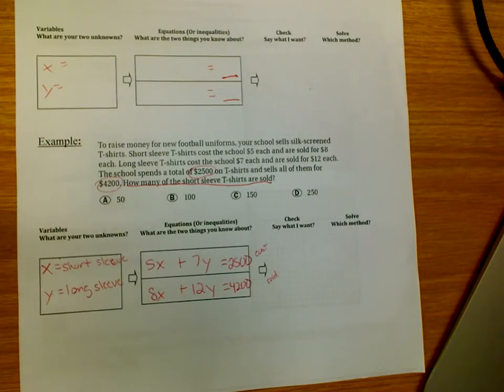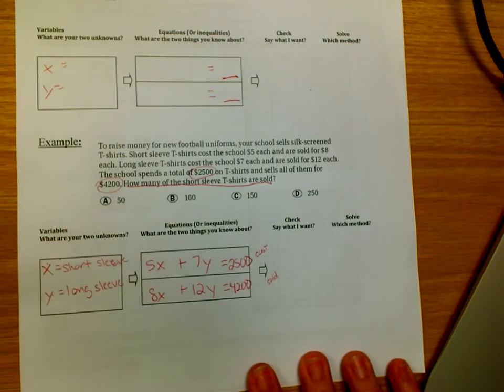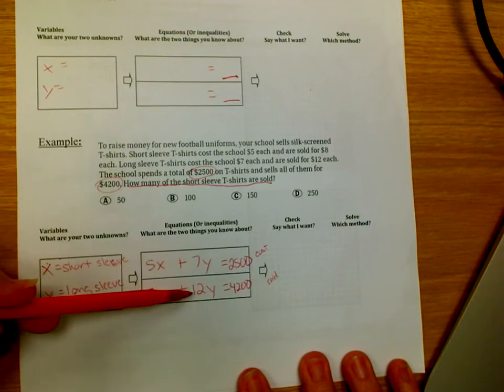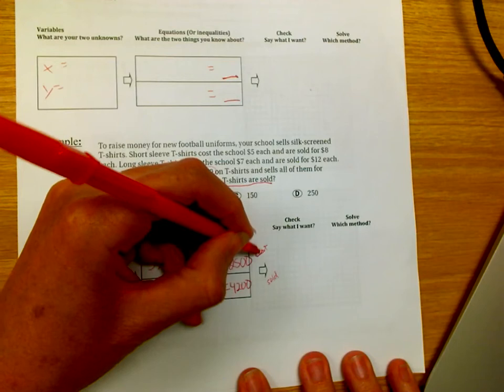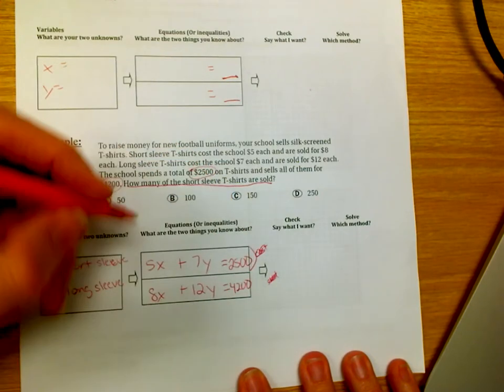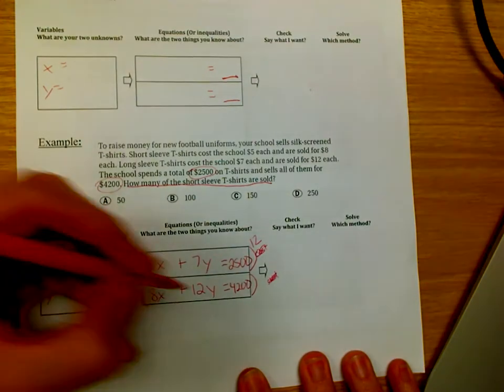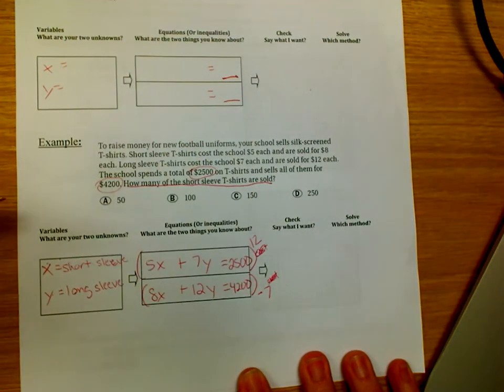Now, the other nice thing about these type of problems is you don't always have to solve for both. It didn't ask us about short sleeve and long sleeve. It only asked about short sleeve, which was x. So I only have to solve for x, which means I'm going to choose to eliminate the y's. Now, I need my y's to be opposites, and the common multiple between 7 and 12 is 84. So I am going to multiply the top equation by positive 12. So that I get opposites, I'm going to choose to multiply the bottom equation by negative 7. That will make this turn out to be a negative 84.